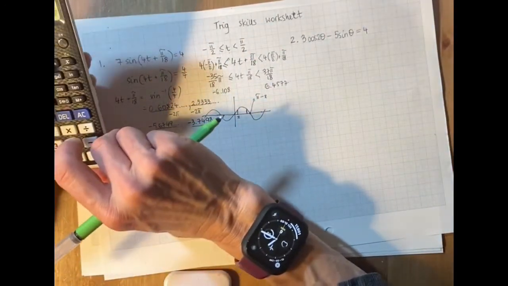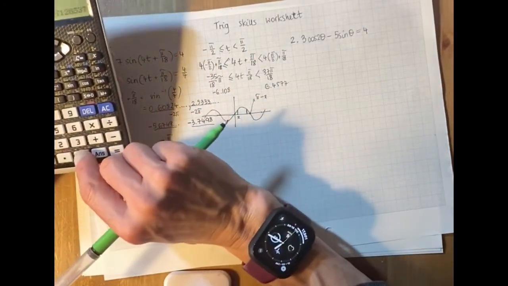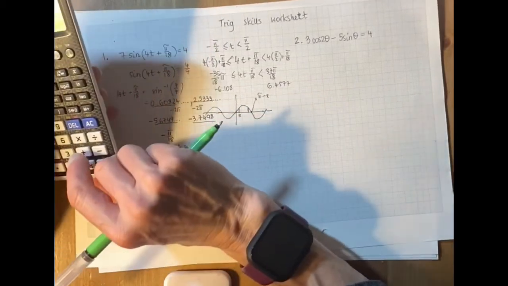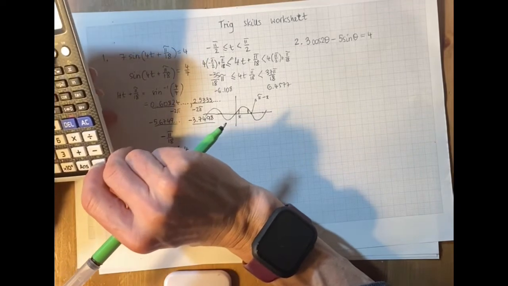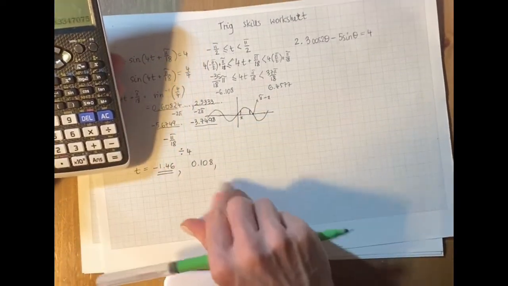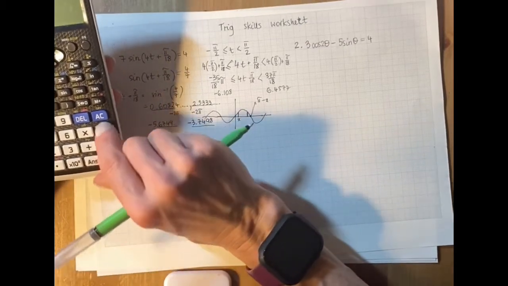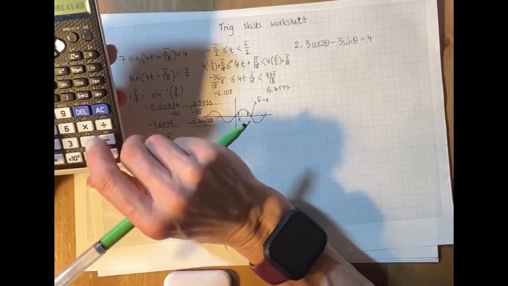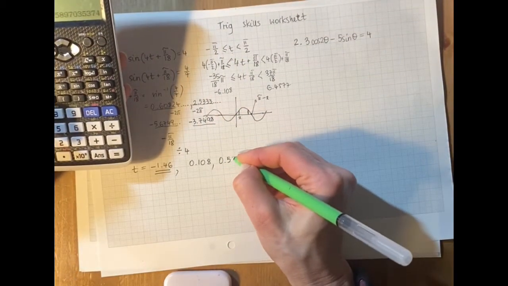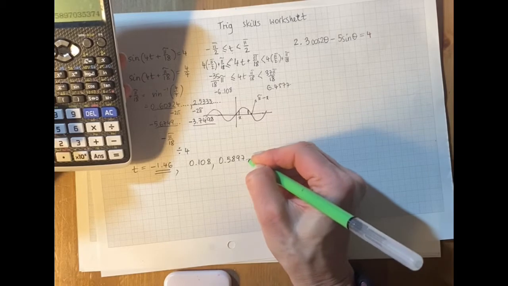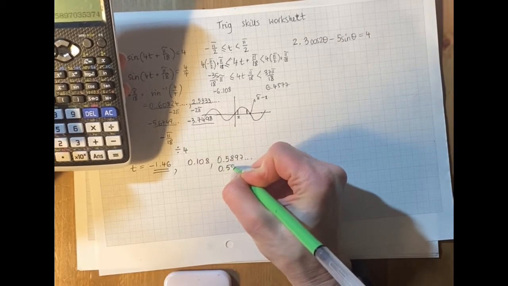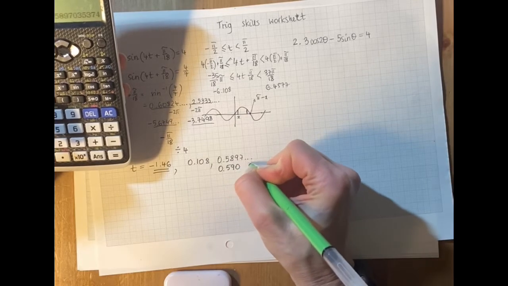And then we did, let's just go for this one. That one was pi minus ans. Oh, that's wrong. It was this one, pi minus this one. There you go. So let's minus pi divided by 18 and then divide by 4. That one is 0.5897. Now hold on, so that's going to be 0.590 to 3 significant figures.